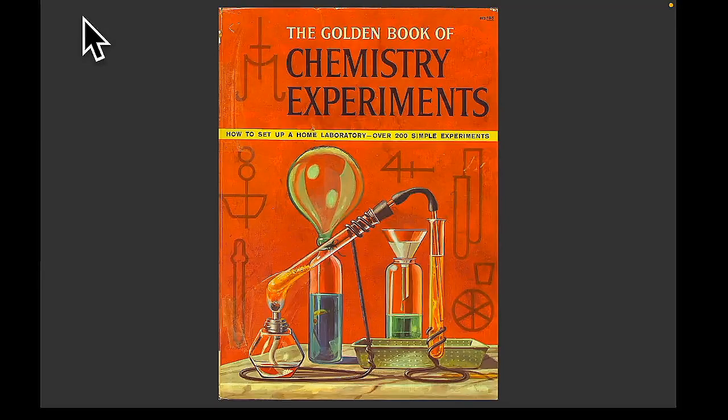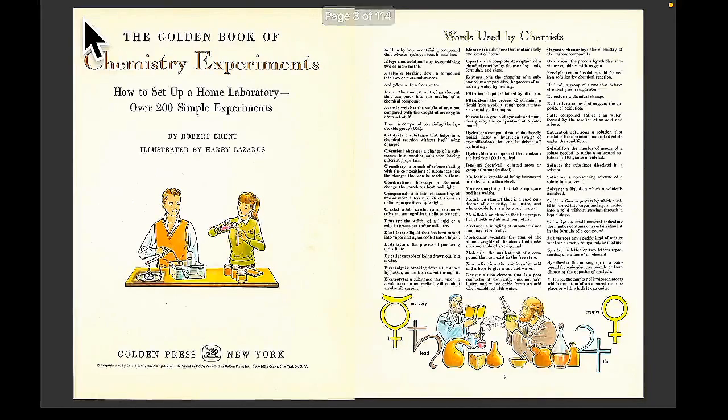How to set up a home laboratory, over 200 sample experiments. The Golden Chemistry book, Chemistry Experiments. How to set up a home laboratory, over 200 sample experiments, by Robert Brent, illustrated by Harry Lazarus.